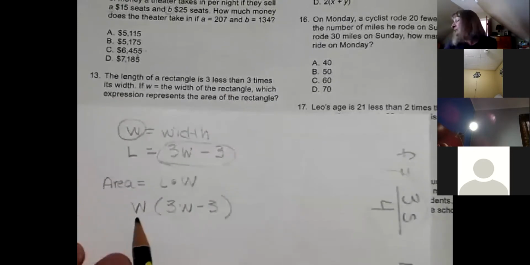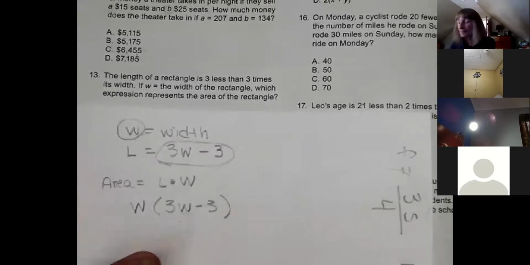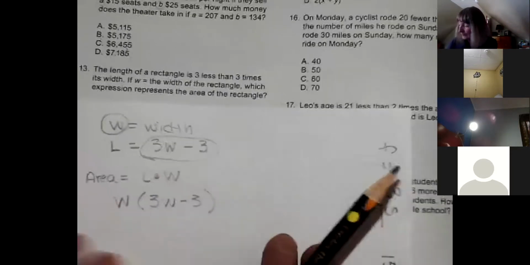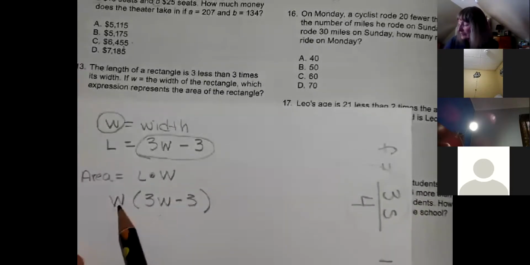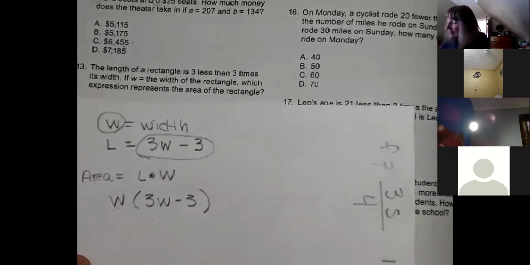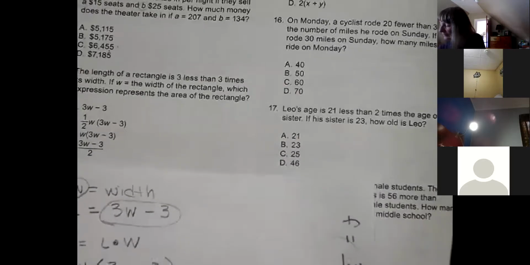And actually, I multiplied the width times the length. The reason why you can switch the order is that you can switch the order when you multiply. And the reason why I switched the order is because it's easy for me to see now that in order to do anything with this, I'm going to have to use the distributive property. Let's look at the answers and see what form they want it in.